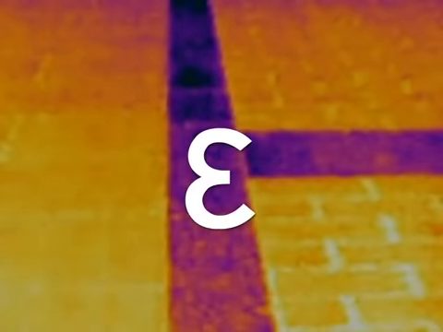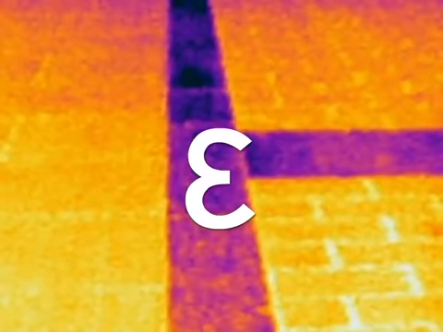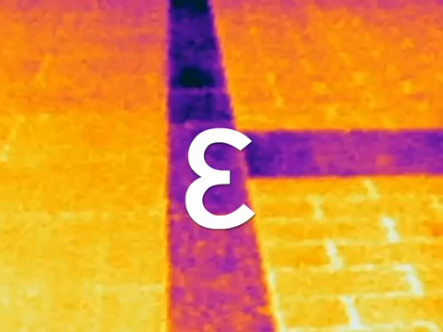So there you have it. We have learned that emissivity is just an attribute that tells us how efficiently a material emits infrared energy. Since an infrared camera depends on infrared energy to produce an image, high emissivity materials are easier to see and measure.